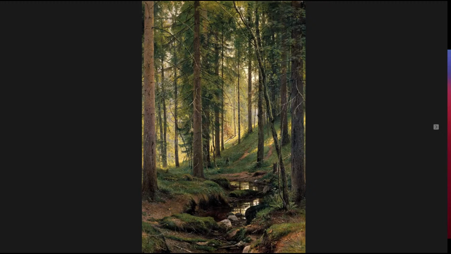They're longer vertically than they are horizontally. All of them are paintings of the woods, but vastly different. Things like that make me go, what is happening here?